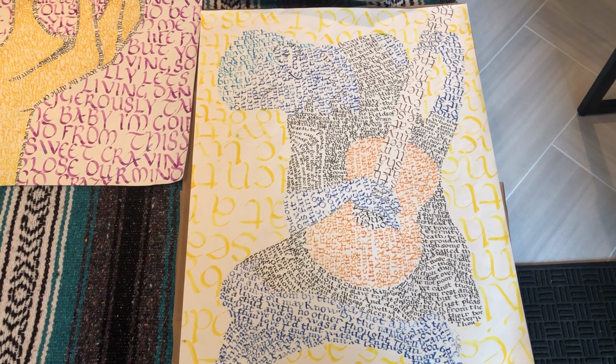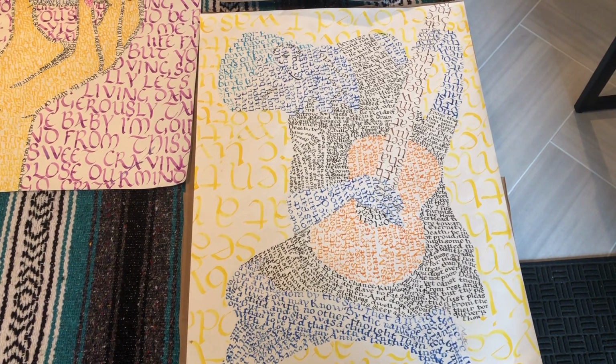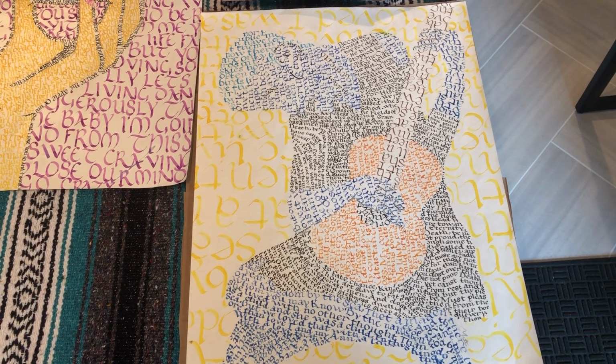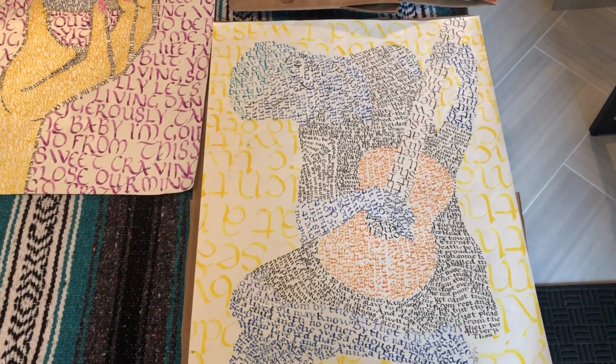It could be poetry. It could be a chapter from a book that you like, but the text that you use will relate to the meaning of the image.